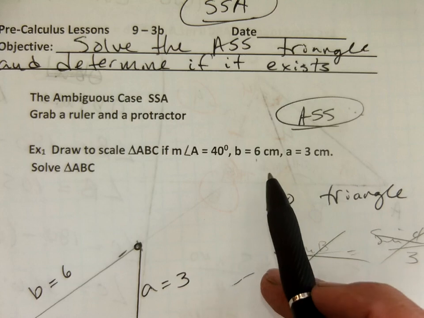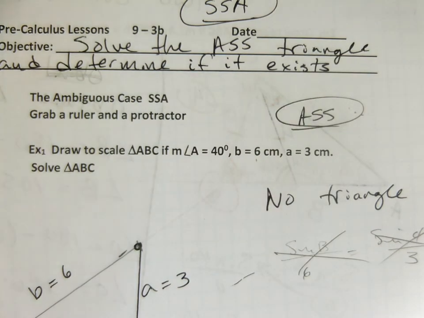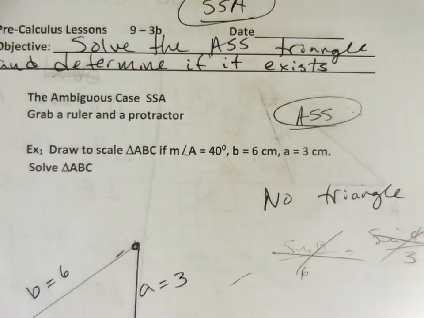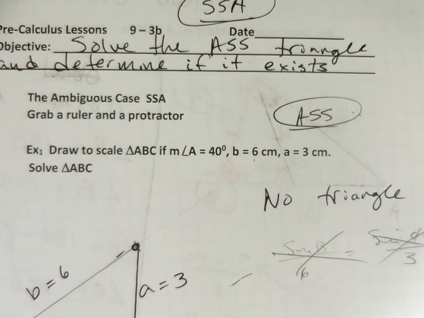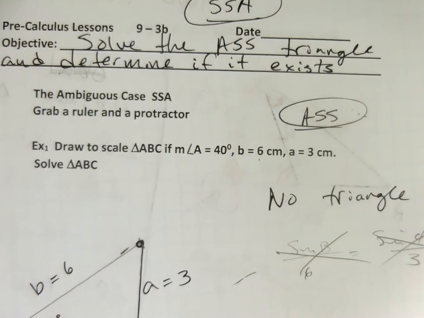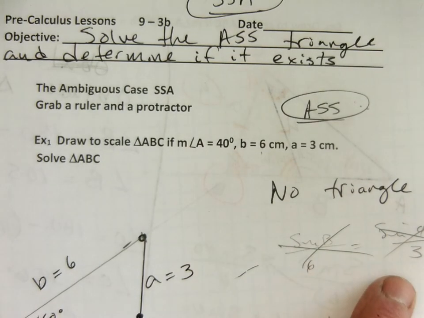So you have to be careful with the angle side-side. You can't just sometimes draw it down and expect it to work. So no triangle exists at all. We can see it from the drawing. And if you tried the math on it, you'd get an error if you used your law of sines. After we did it, I showed the kids you got an error, and it will not work, okay?